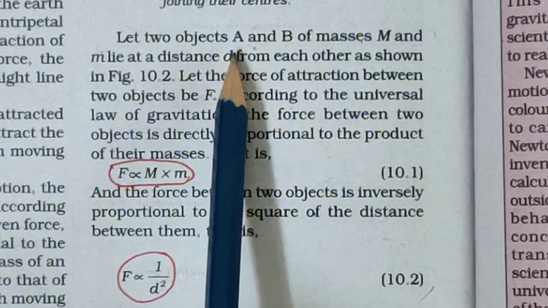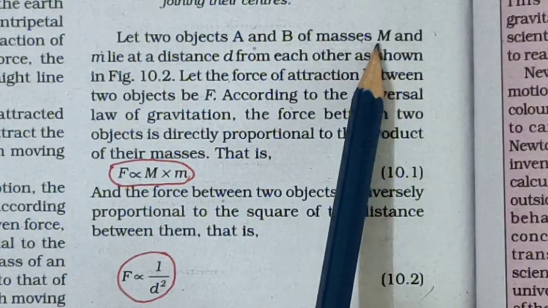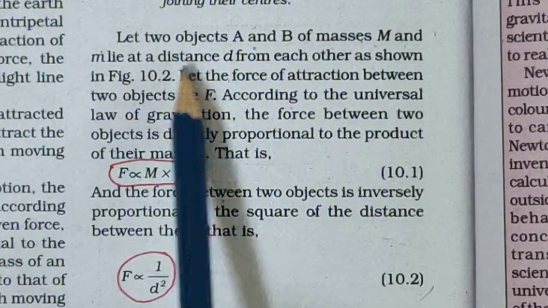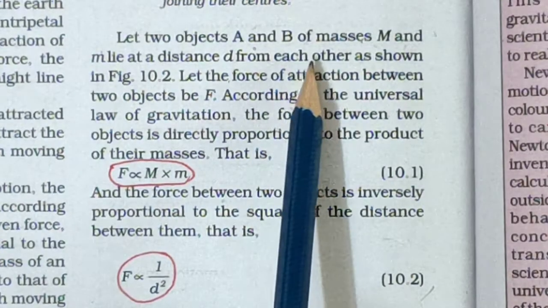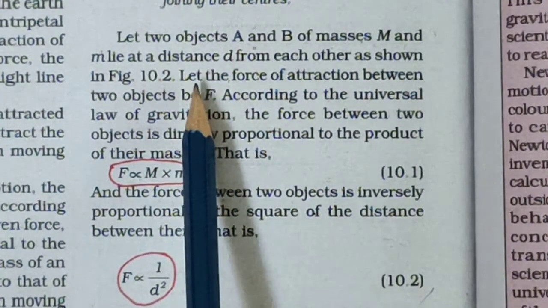Let two objects A and B of masses m and n lie at a distance d from each other as shown in the above figure.